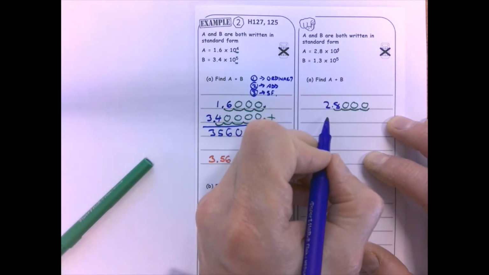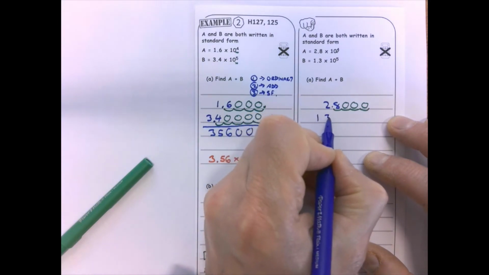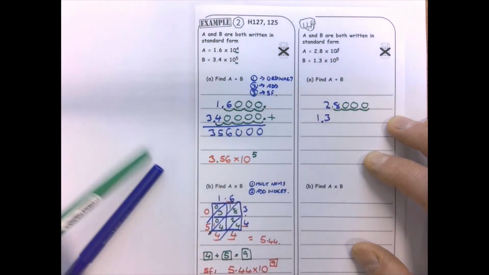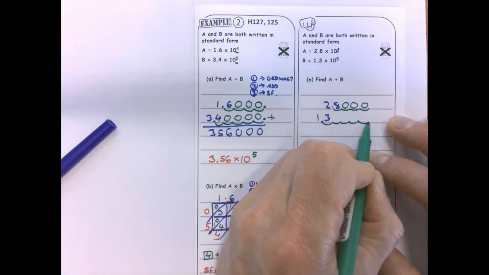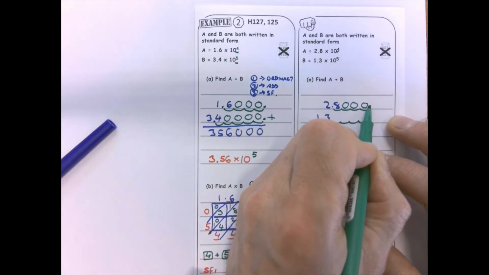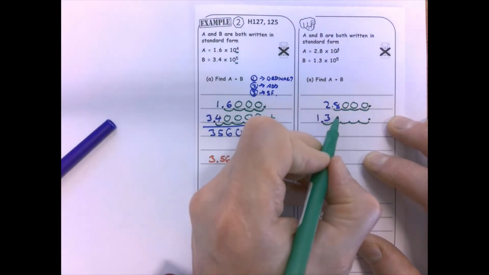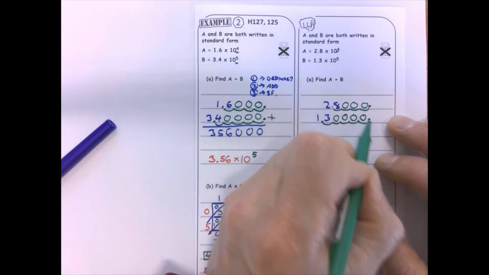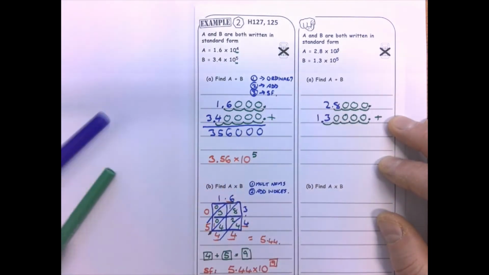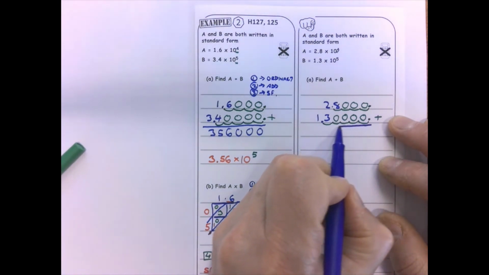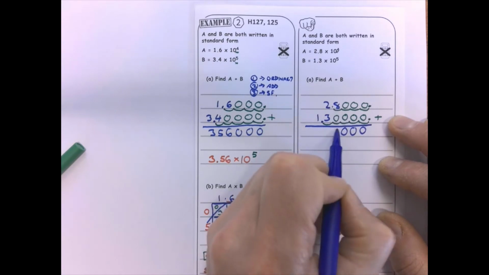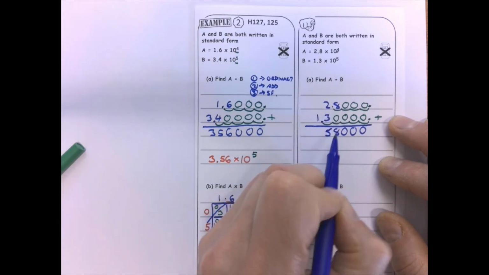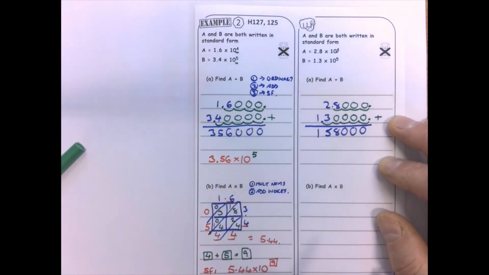And 1.3 times 10 to the 5. So 1.3, need to move this 5 times. 1, 2, 3, 4, 5. New decimal point is there, right? Need to fill the buckets with zeros. It's an adding problem. So that's 0, 0, 0, 8, 5, 1. Okay.